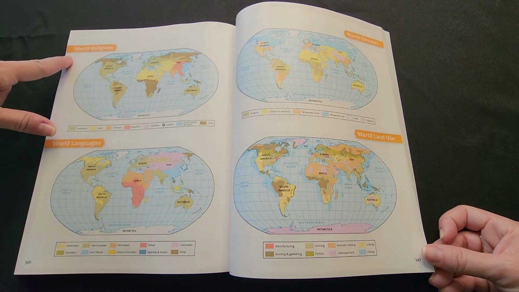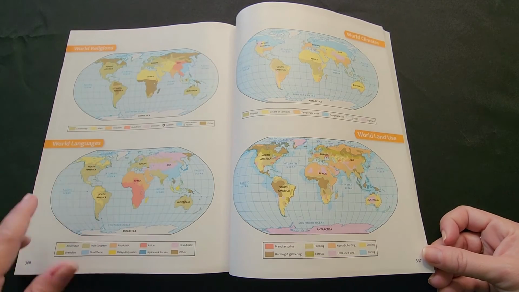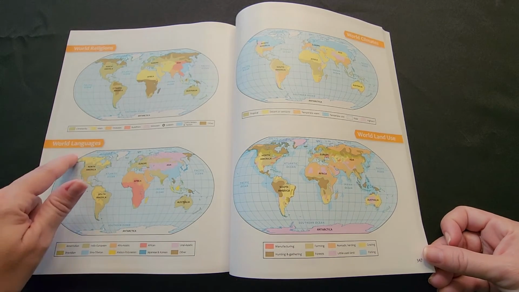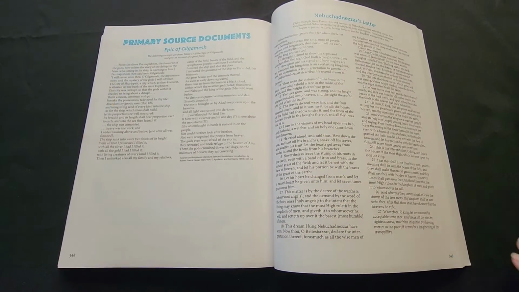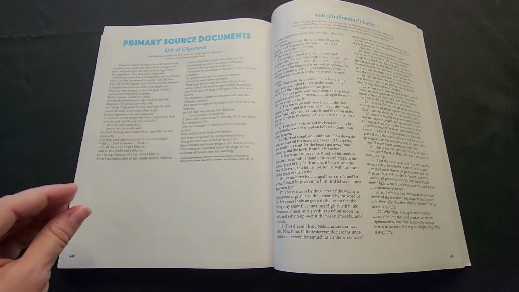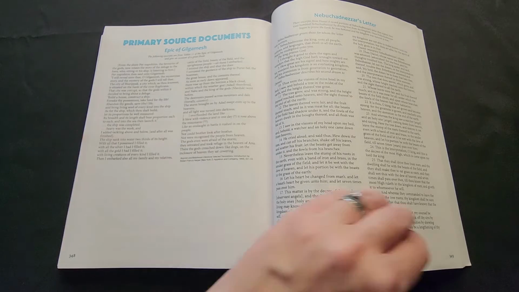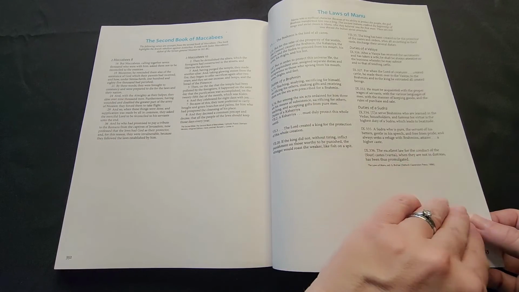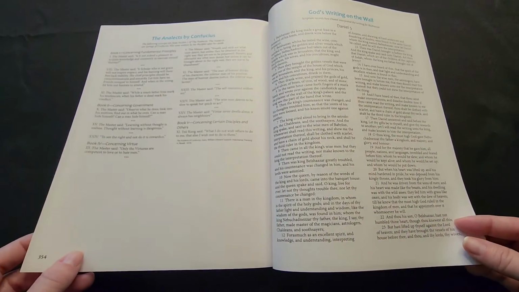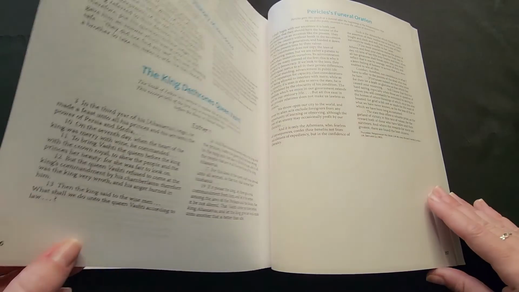There's also an atlas for the spread and distribution of world religions, languages, climates, and land use. One of the great features of this course is teaching our children to utilize and read from primary sources. The back of the student text contains several primary source documents for our children to interact with.